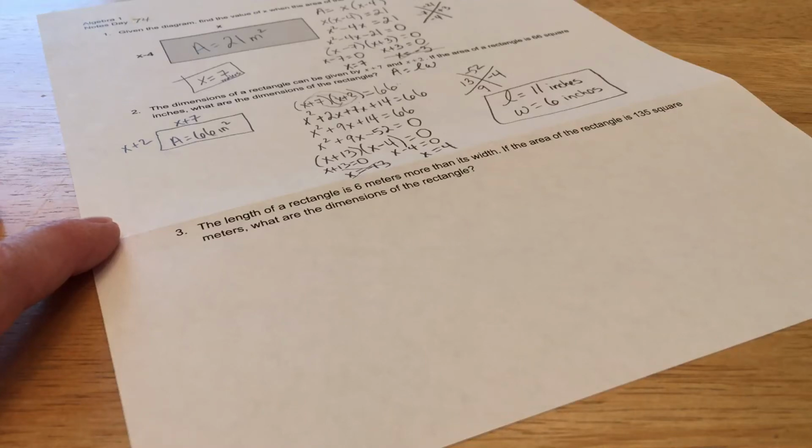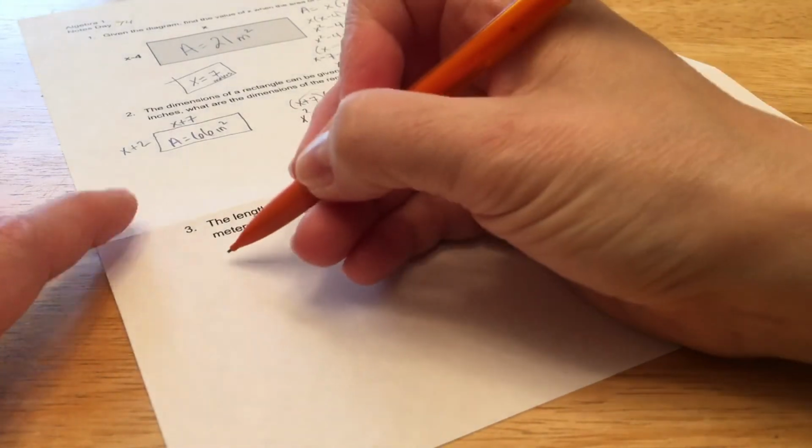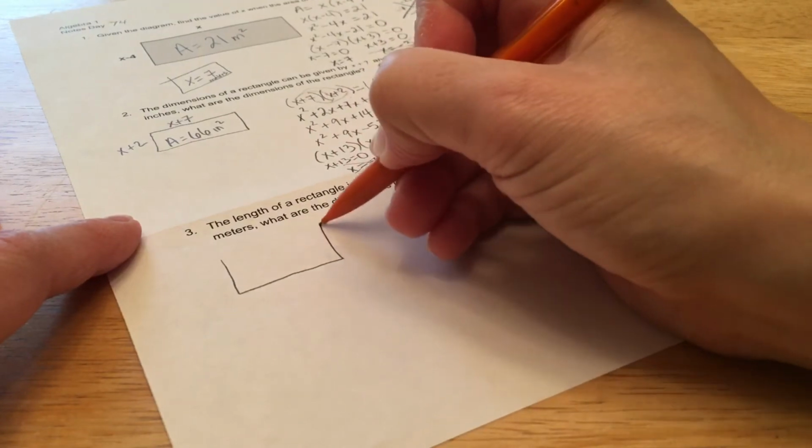And our last problem for today, number 3: the length of a rectangle is 6 meters more than its width. If the area of the rectangle is 135 square meters, what are the dimensions of the rectangle? So if we look at that first sentence again, it says the length of a rectangle is 6 meters more than its width. Well, we don't know what the width is.